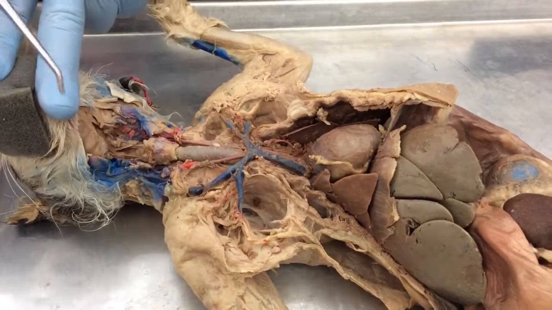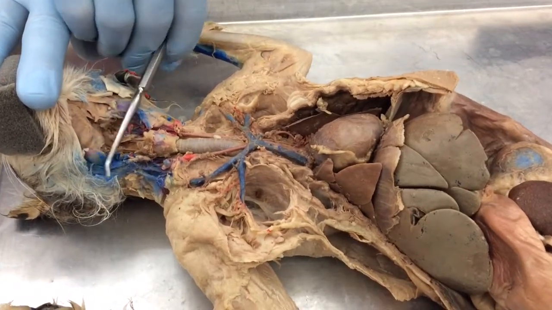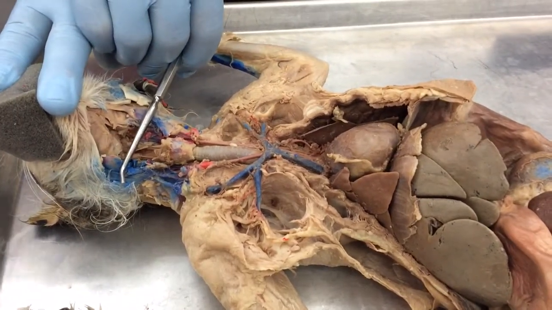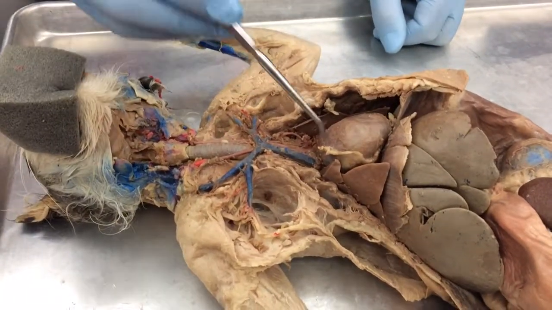Normally there'd be a transverse jugular going right across here. You can't miss it. It's blue and it goes right across the neck. They have a good one over there. And that's it for the veins above the heart.